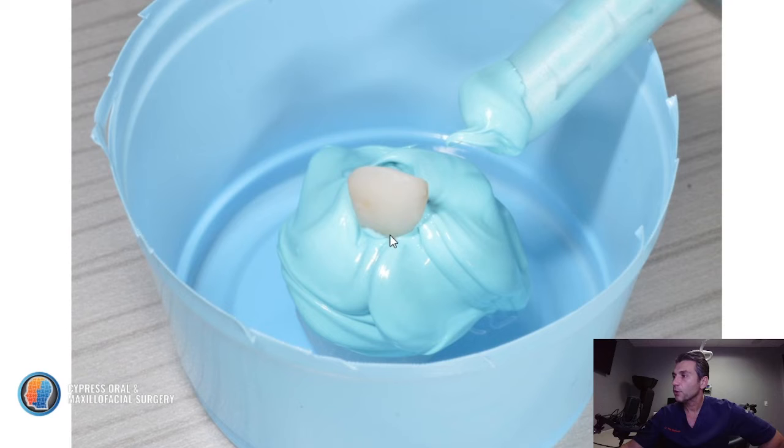You want to fill this up all the way and make sure you don't have any bubbles past the dentogingival junction. So I'll go a few millimeters past that. And if you're patient enough, you can even use light body PVS. The impression is a lot more accurate.